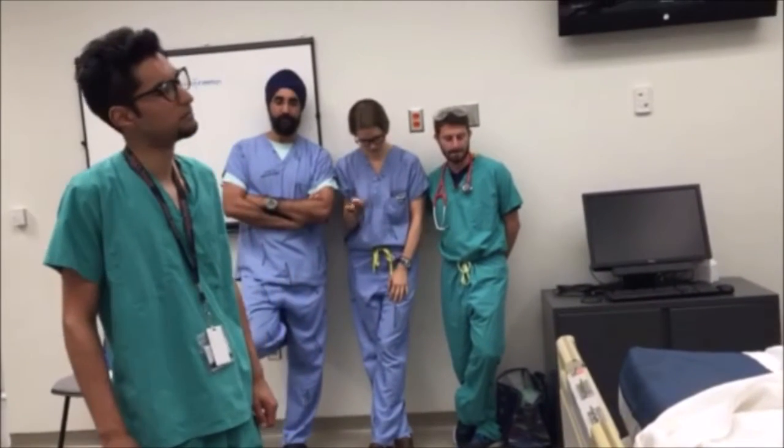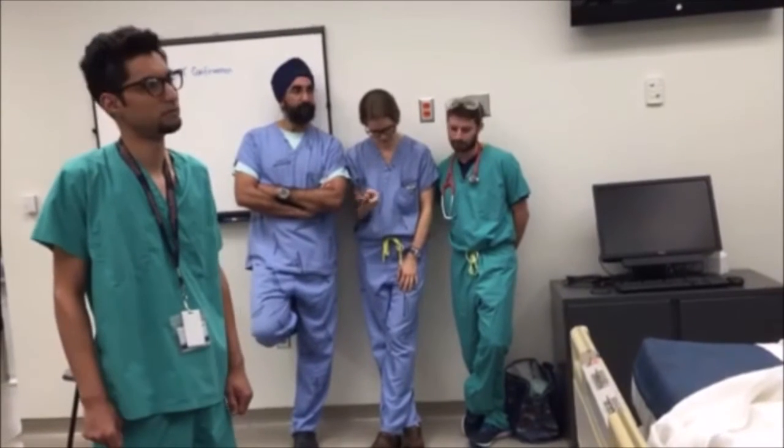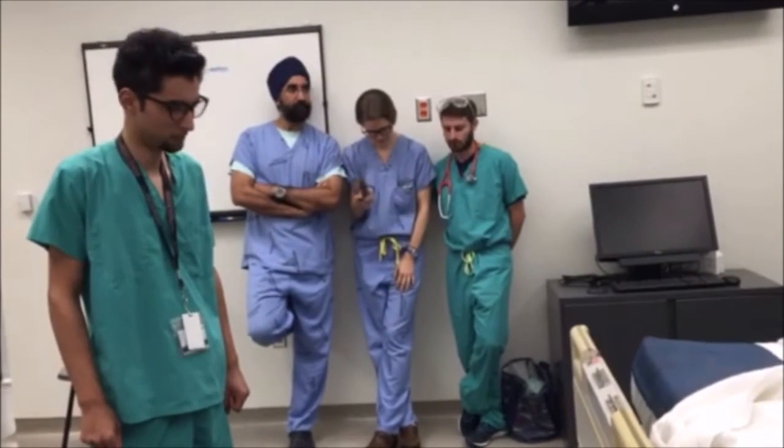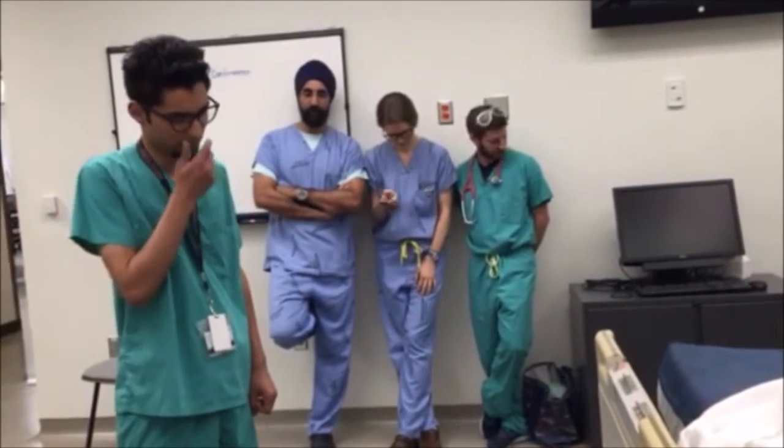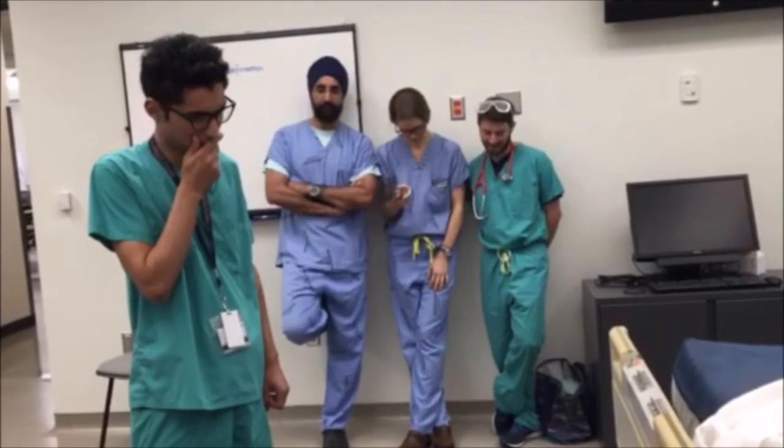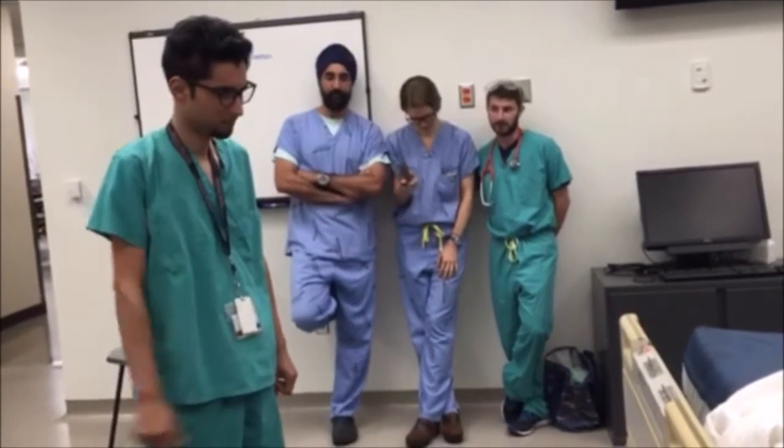En route, he became hypoxic and bradycardic and then had a loss of pulse. He was in PEA the whole time. He's had 2 rounds of epinephrine so far, and he was intubated in the field.